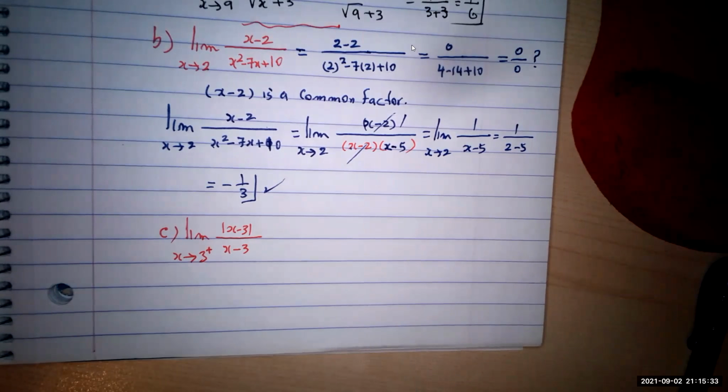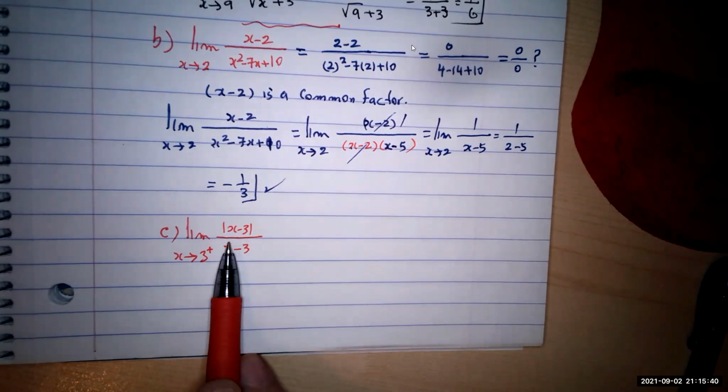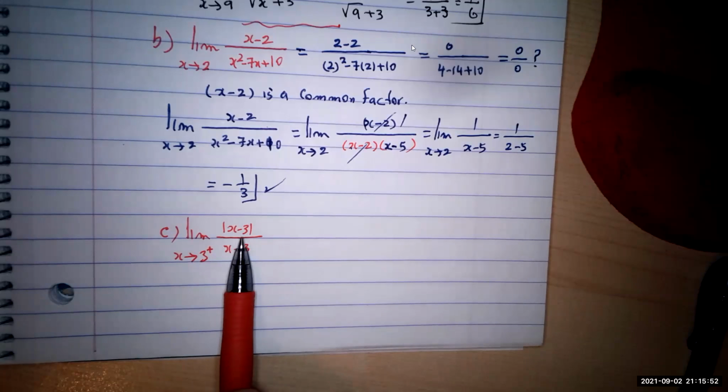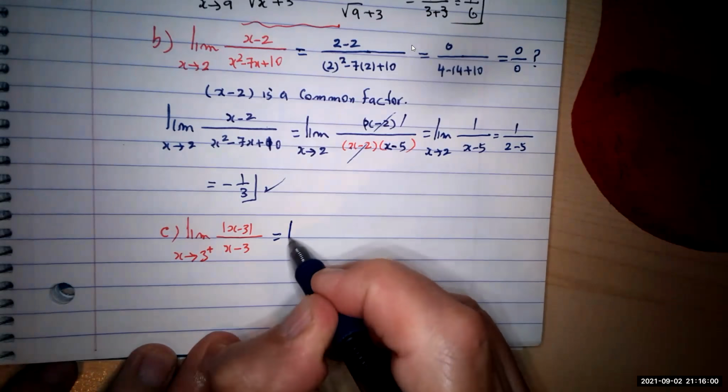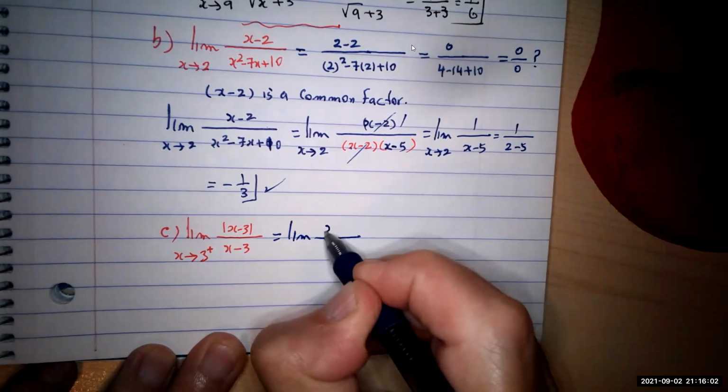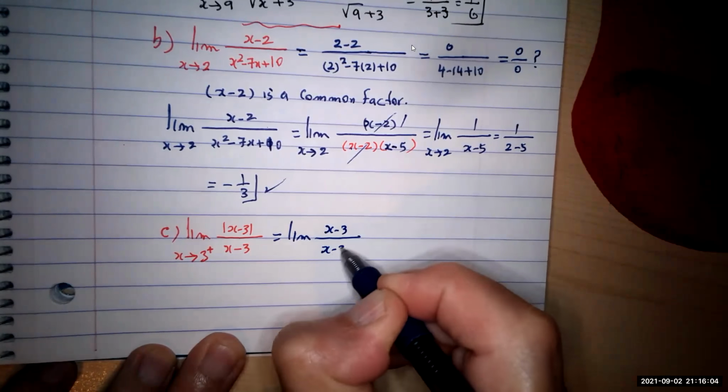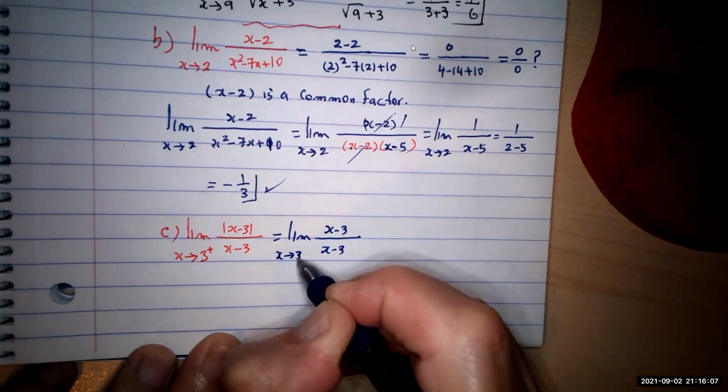What does it mean? It's greater than 3. If greater than 3, what's going to be the sign of x minus 3? Pick a number bigger than 3. 4. 4 minus 3 would be 1. It's positive. So since the inside is positive, remember, we just simply drop the absolute value. It is the limit of x minus 3 over x minus 3, x goes to 3 positive. That's it.